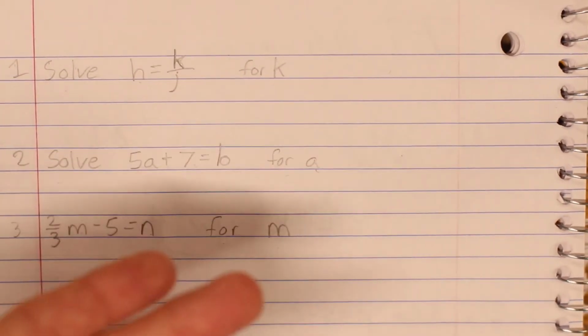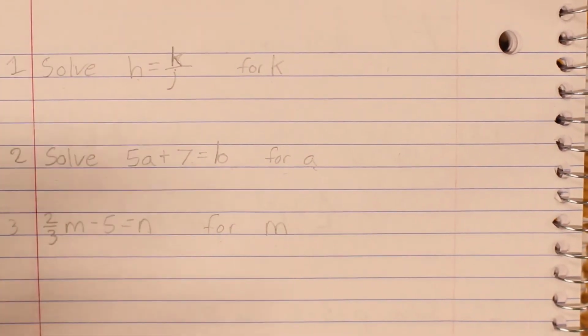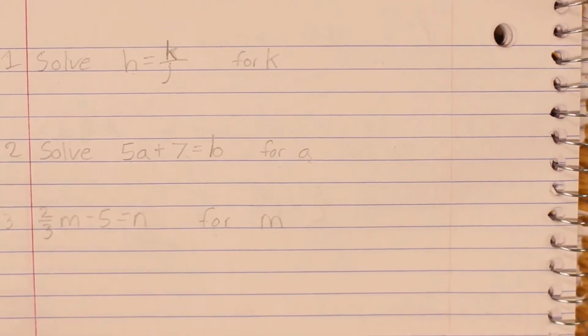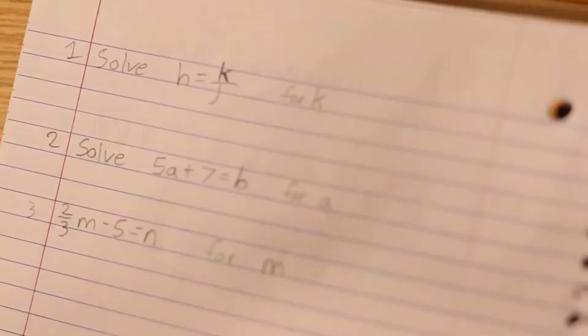All right, now we're going to move on to the next section. So if you want to pause and try to work these out on your own right now, that's great. Do that. If you want to finish taking the notes, we're moving on.